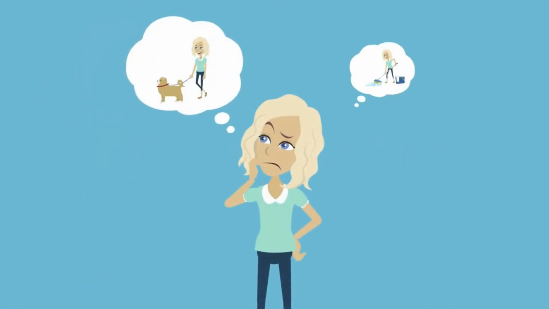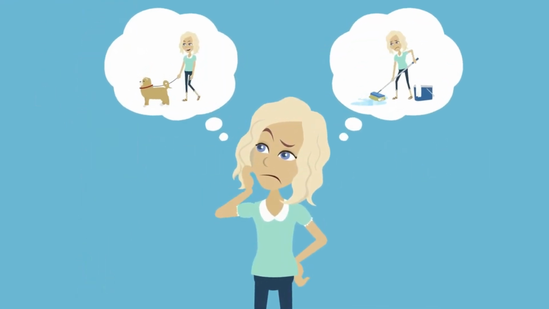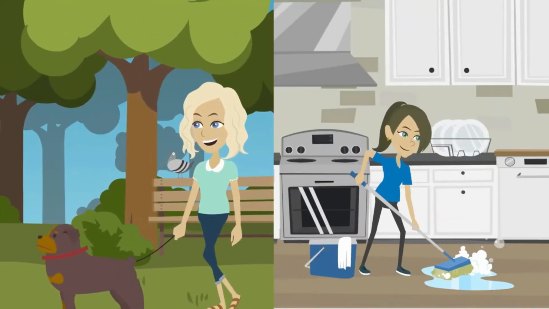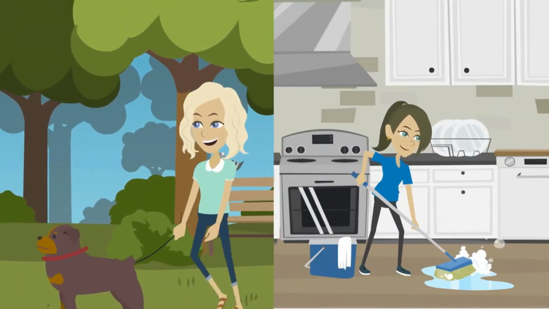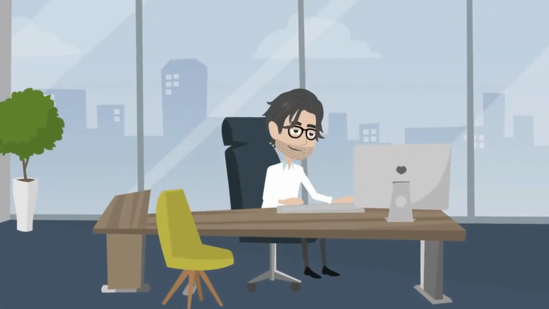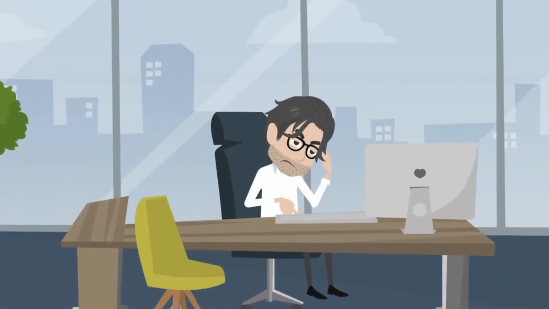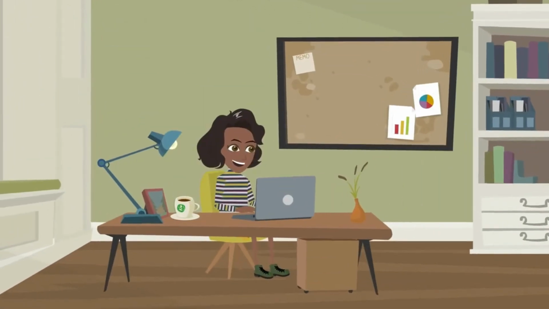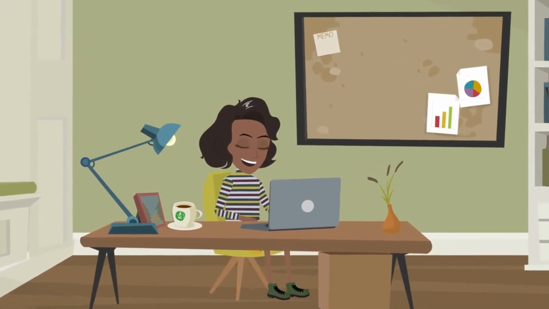For example, you like walking dogs but hate cleaning. You can swap your time with somebody who likes cleaning and you can walk their dog. Or you like doing graphics but don't like doing data entry. You can swap your time with somebody that loves data entry but needs a graphic designer.